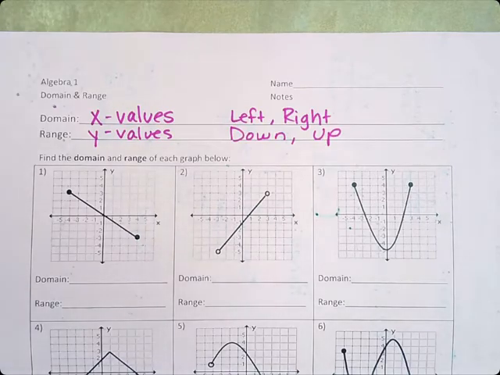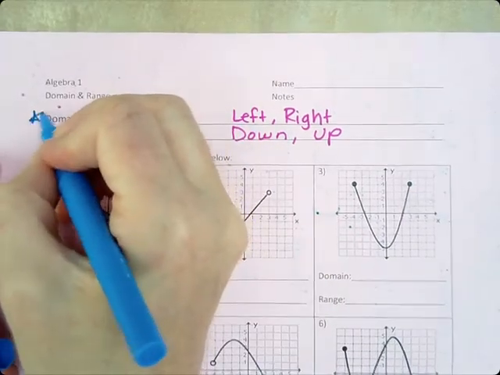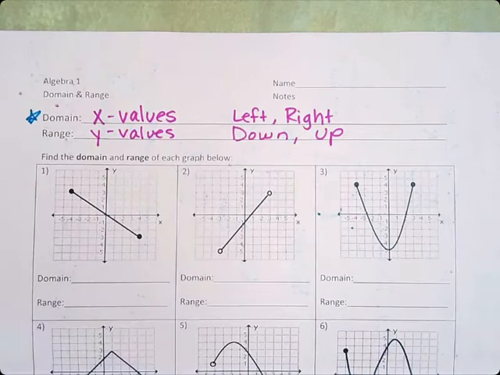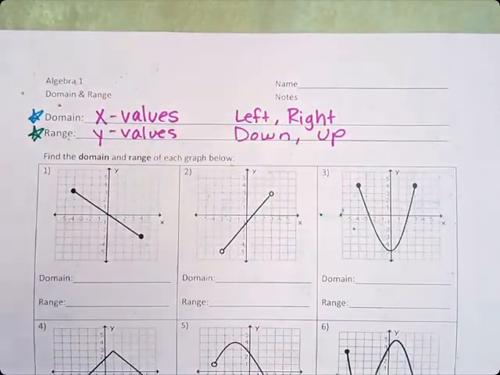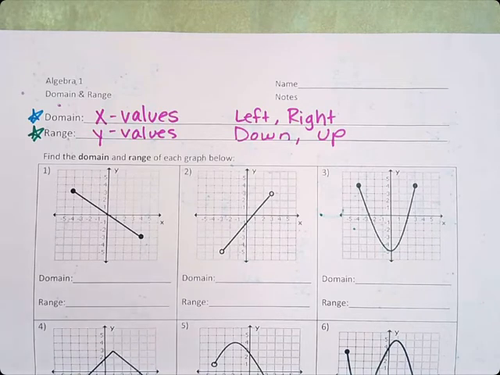So I'm going to use my different colors. I'm going to use blue for domain for the left and right. I'm going to use green for the range. If you don't like doing the colors, you don't have to. If the colors help you visualize it better, then use them.